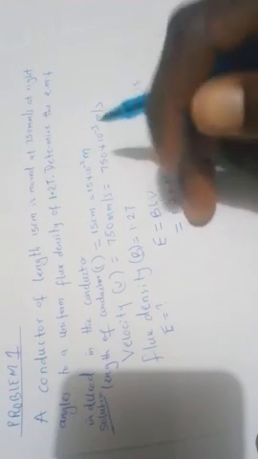And our answer, if I press that on my calculator, is 0.135 volts. So that is the answer to that.